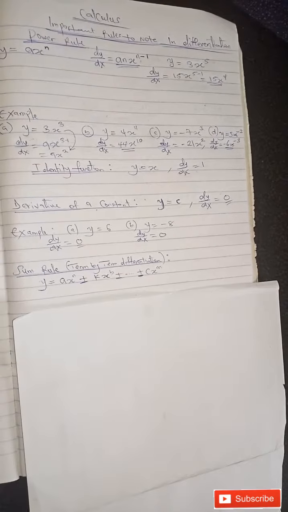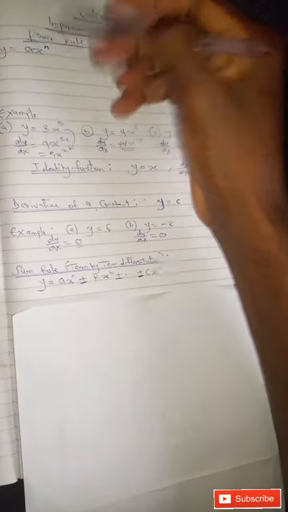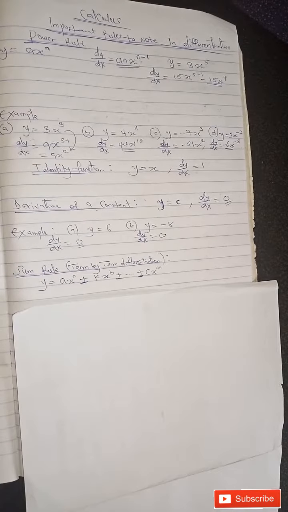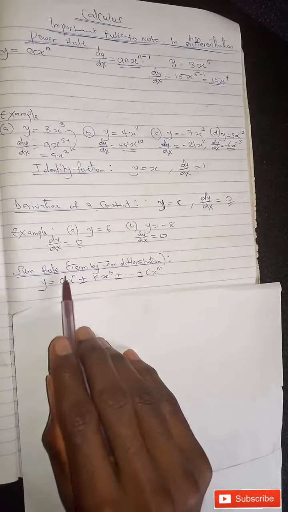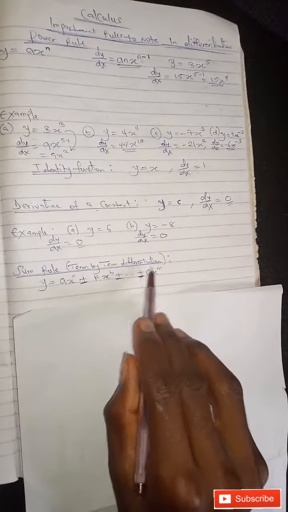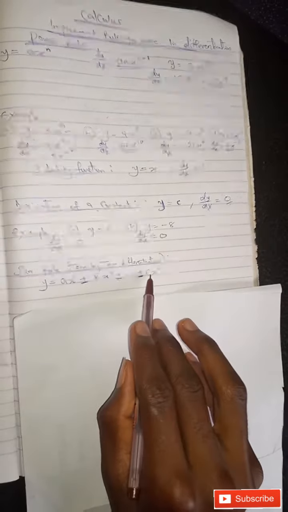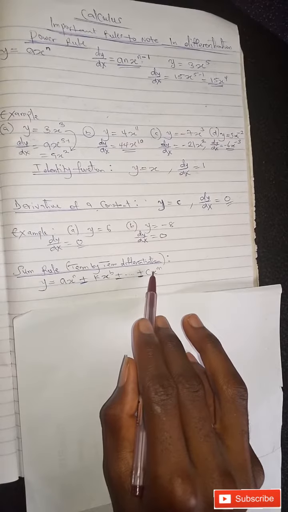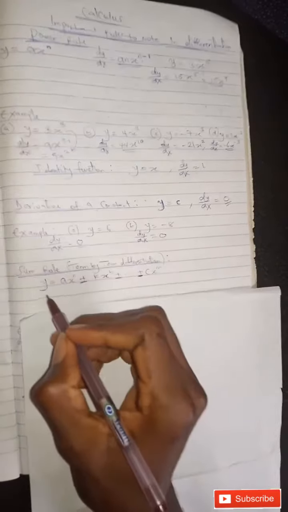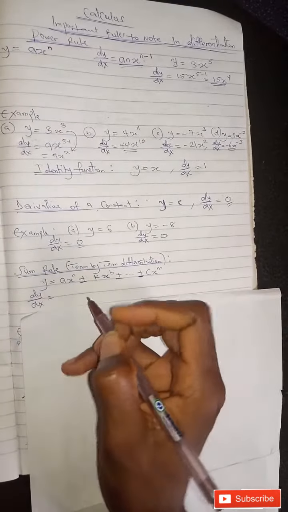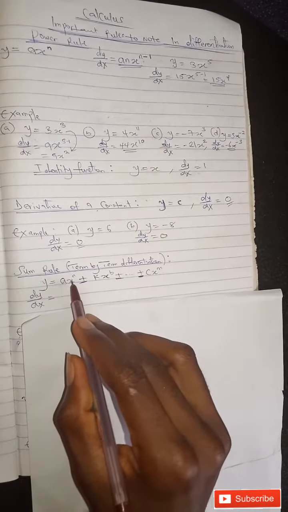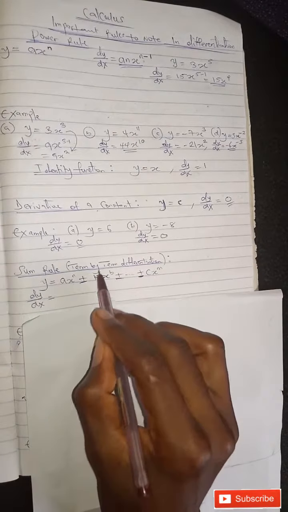So how do you do this? You have a bunch of these added together or subtracted from one another. Now the way to do it is to just differentiate it term by term. This is the first term, second term, then down to the last term, right? So to differentiate this, dy over dx, right? To differentiate this, just do this one by one, term by term.